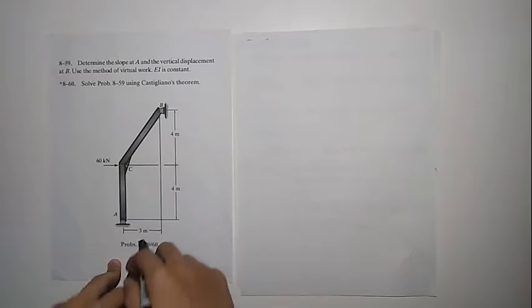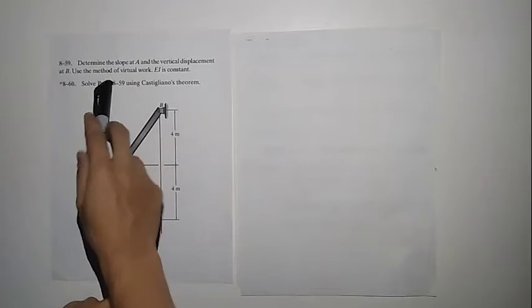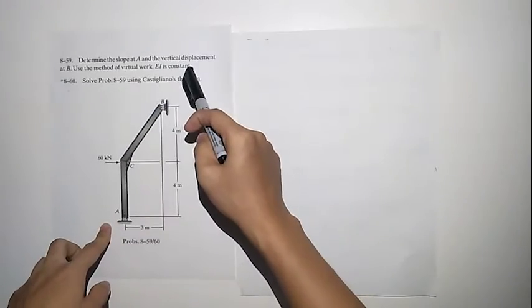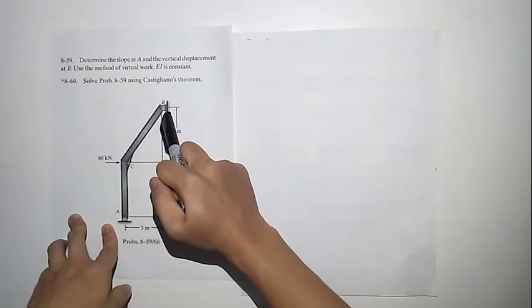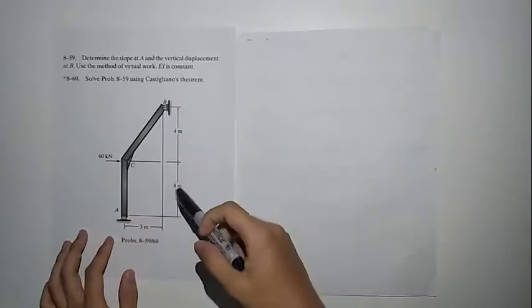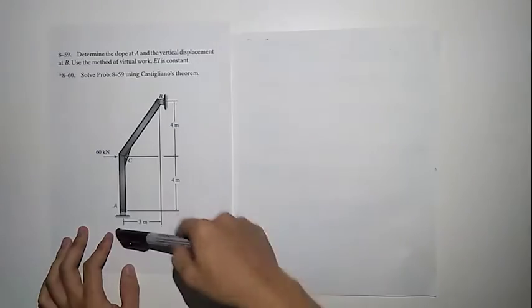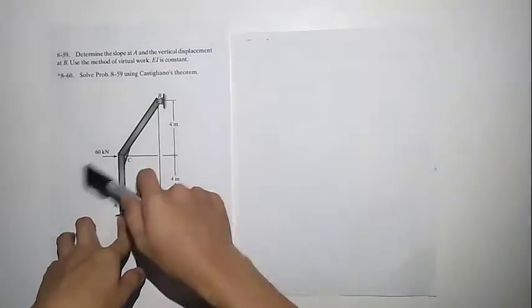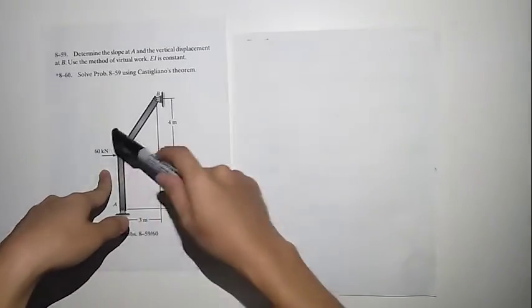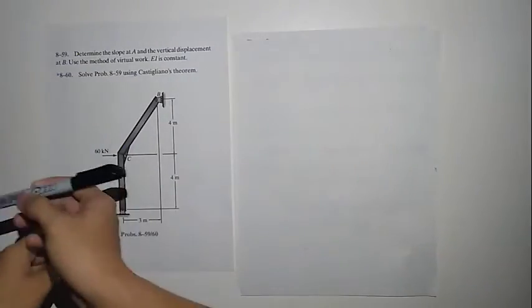So, problem 8.59. Determine the slope at A and the vertical displacement at B. Use the method of virtual work where EI is constant. So, ito po ang figure natin na may dalawang reaction po at may 60 kN load po na horizontal.